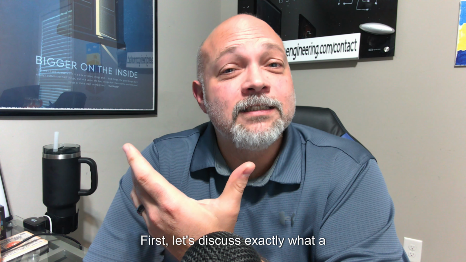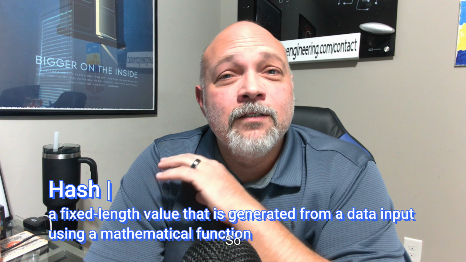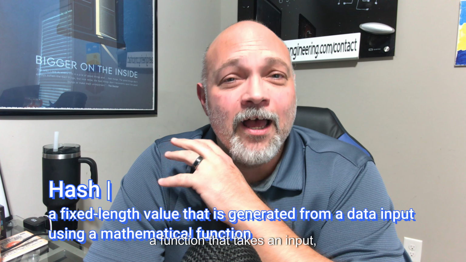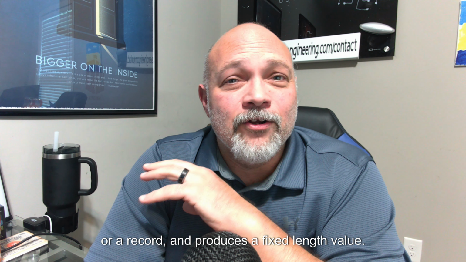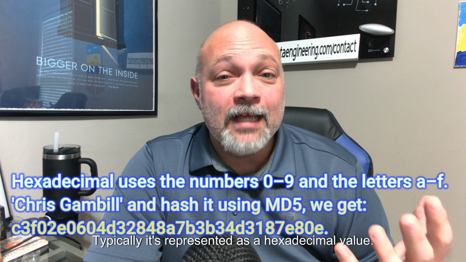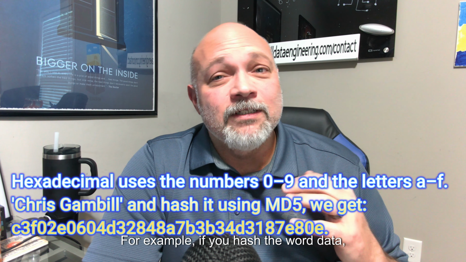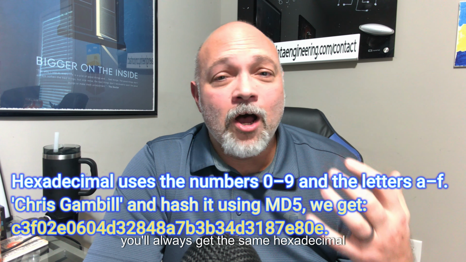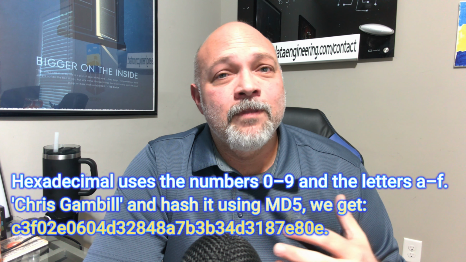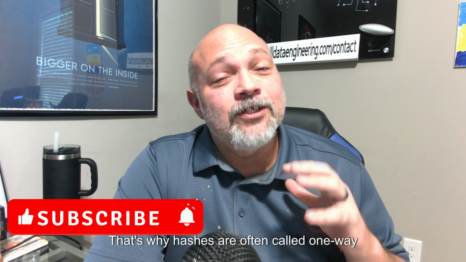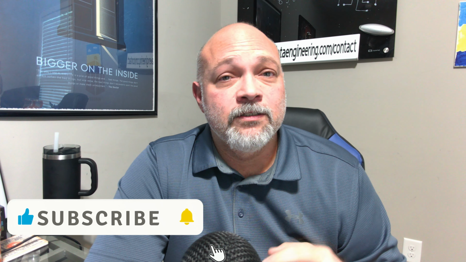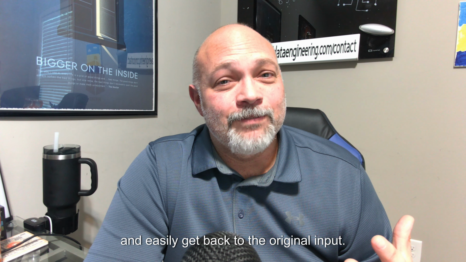First, let's discuss exactly what a hash is. A hash is essentially a function that takes an input, like a string of data or a record, and produces a fixed length value. Typically, it's represented as a hexadecimal value. For example, if you hash the word data, you'll always get the same hexadecimal output. But it's not easy to reverse engineer. That's why hashes are often called one-way functions. You can't use the hashed output and easily get back to the original input.